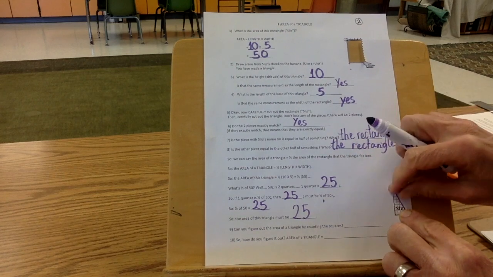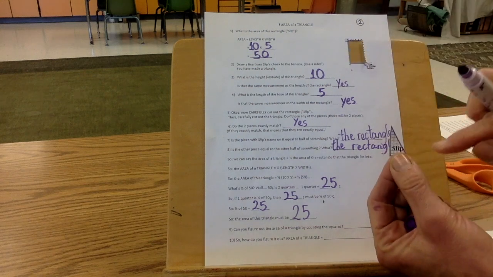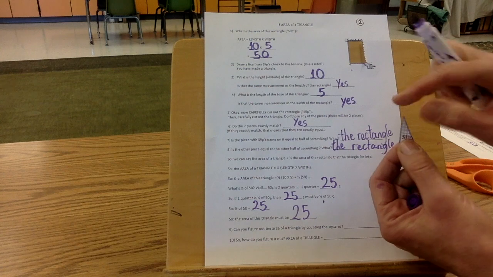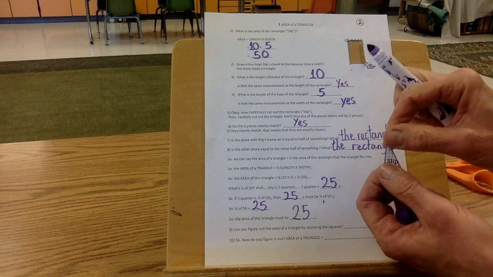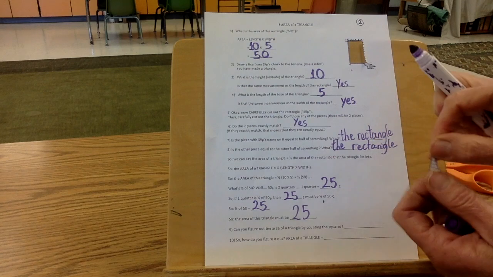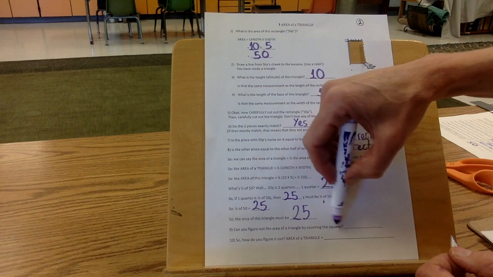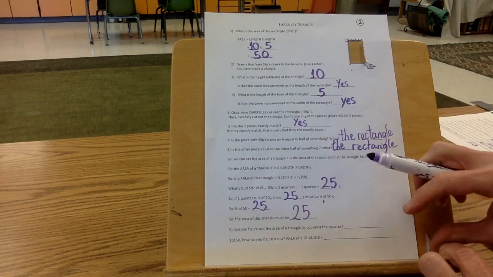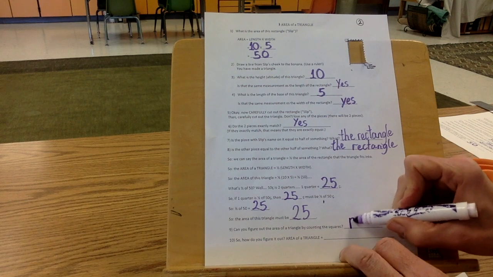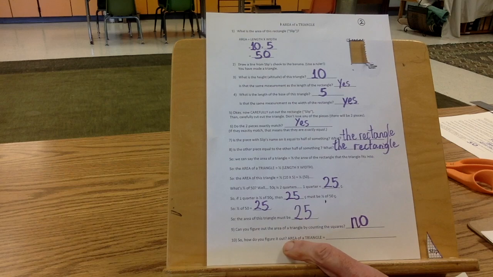And you can't get that from counting the squares. You cannot get that any other way than figuring out the length and the width of the rectangle that this triangle fits into, and then dividing that into half. Can you figure out the area of a triangle by counting the squares? Well, no, you can't. So how do you figure it out?